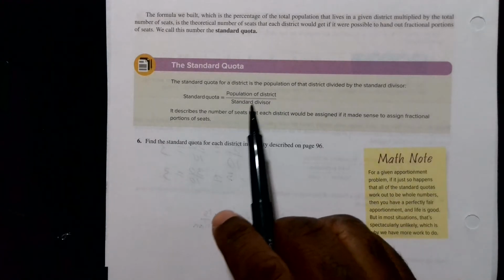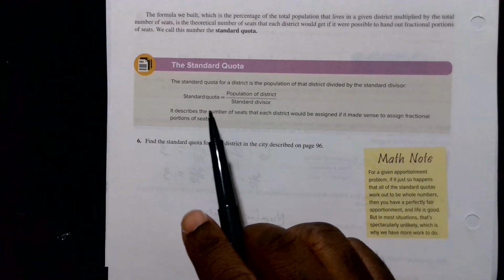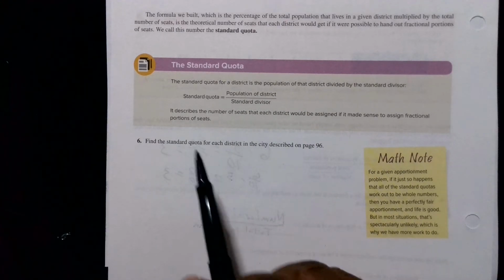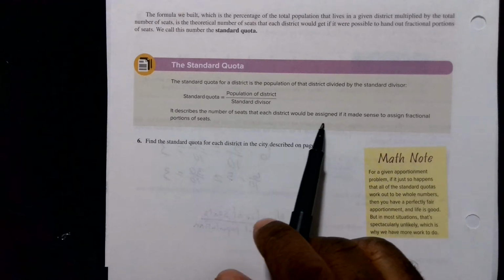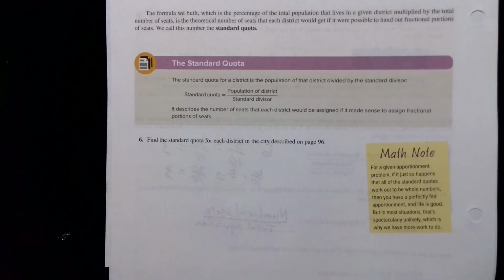The standard quota for a district is the population of that district divided by the standard divisor. So standard quota, population of district divided by the standard divisor. It describes the number of seats that each district would be assigned if it made sense to assign fractional portions of seats. Find the standard quota for each district in the city described on page 96.